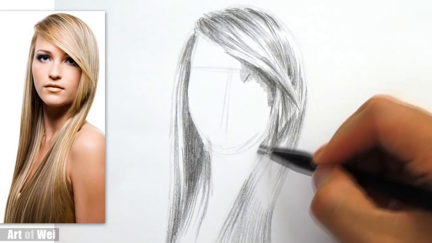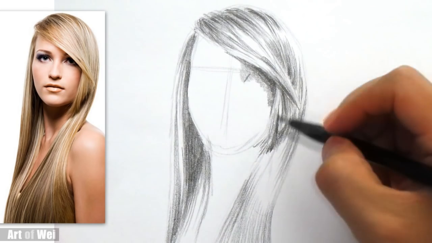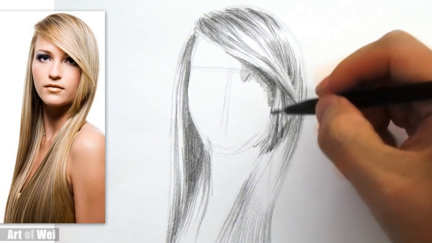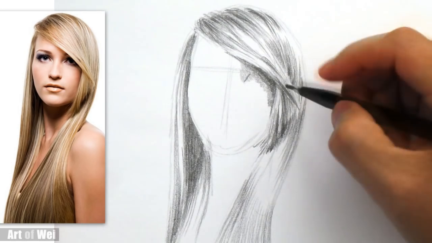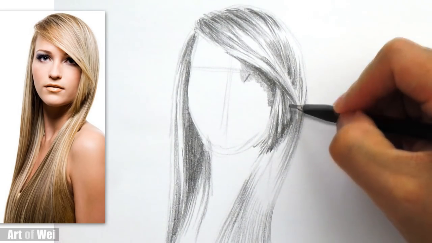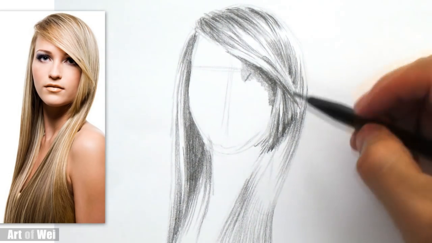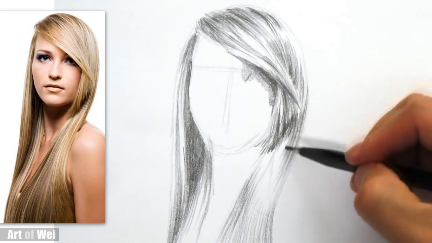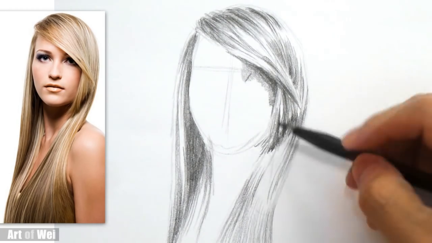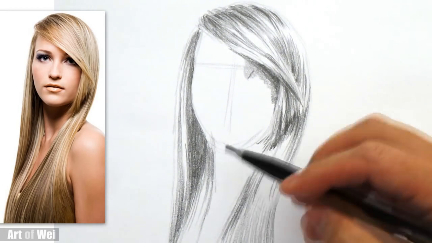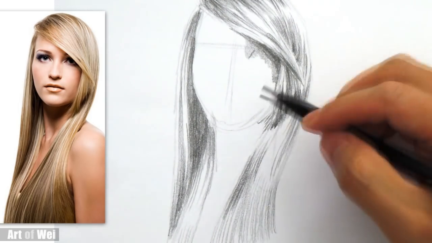All right, so I'm gonna do a little bit more here, right here. Okay, and then we're gonna go straight down. Now this is darker, so I'm gonna hit this area pretty hard. I'm gonna turn my pencil, get a nice hard edge. Okay, that'll give it some shadowing. And then just a little detail as I see it on the reference. Okay, so this part is darker. This part is darker, it's coming up.